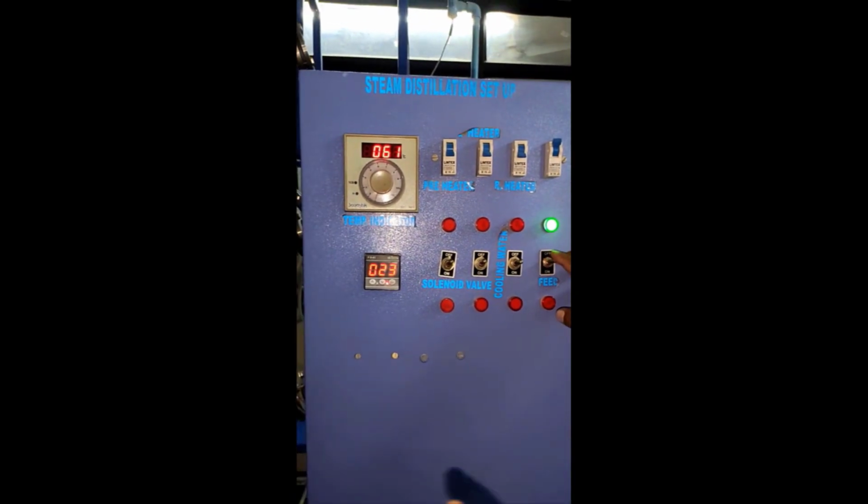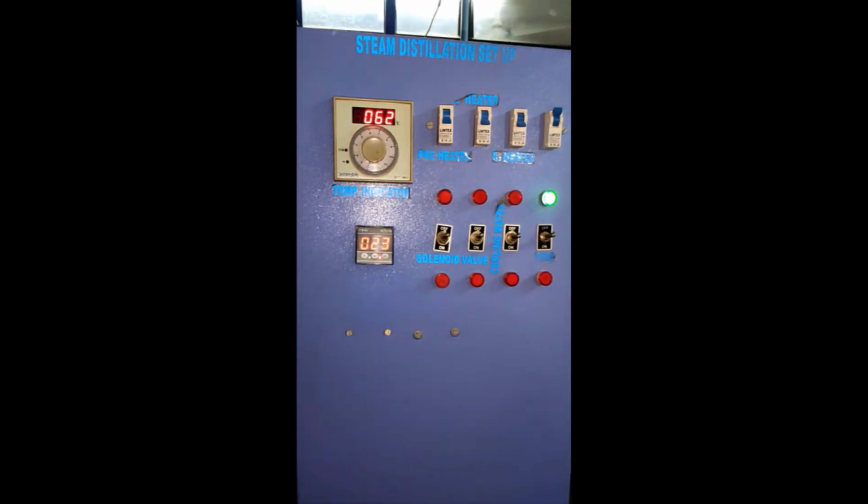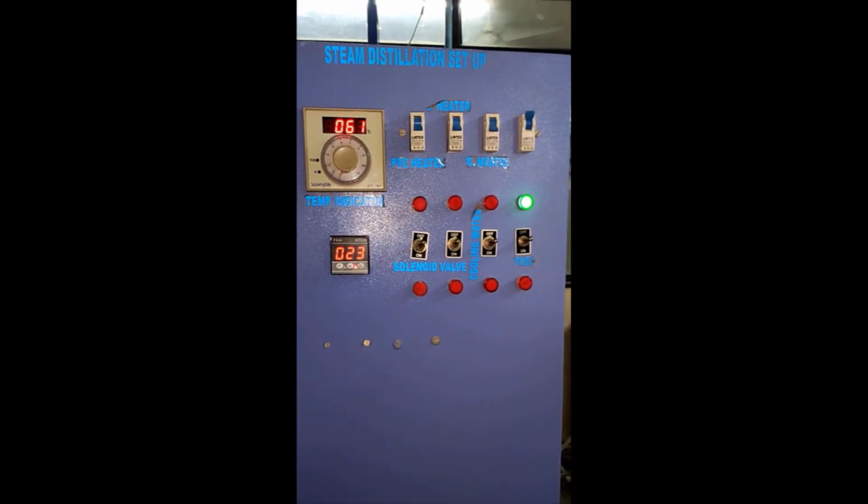Now after that we will start this feed pump like this.